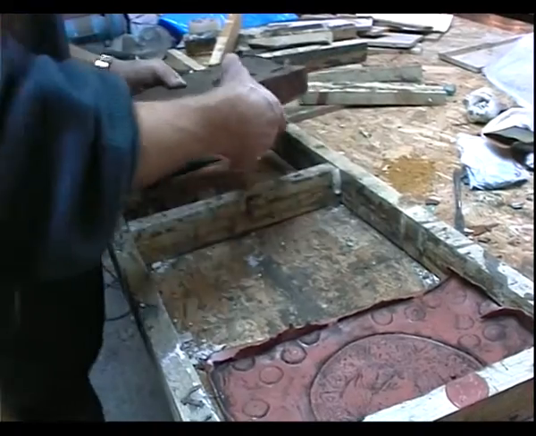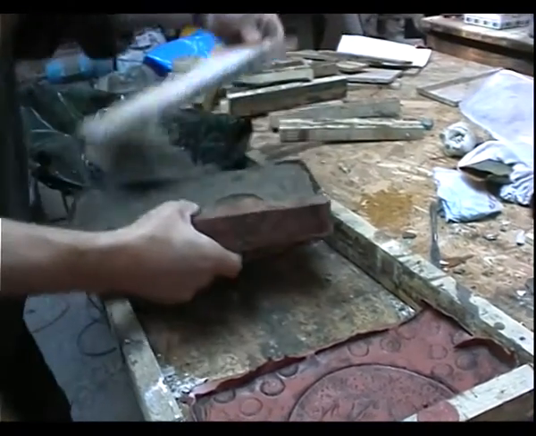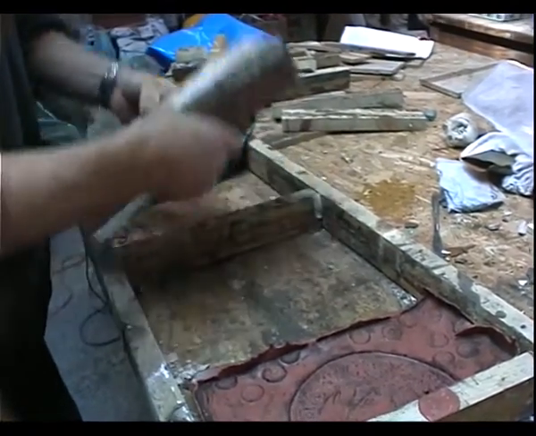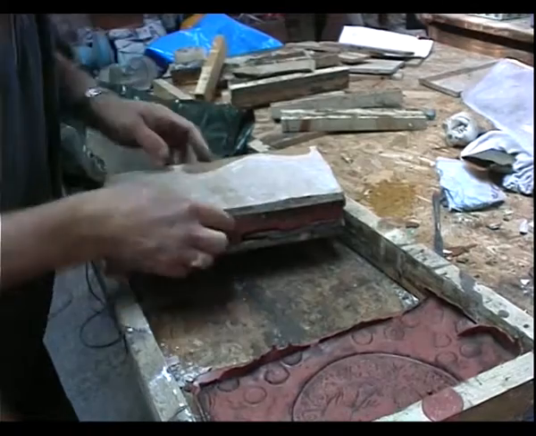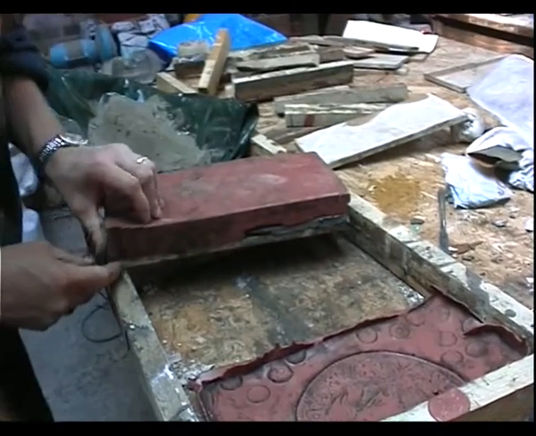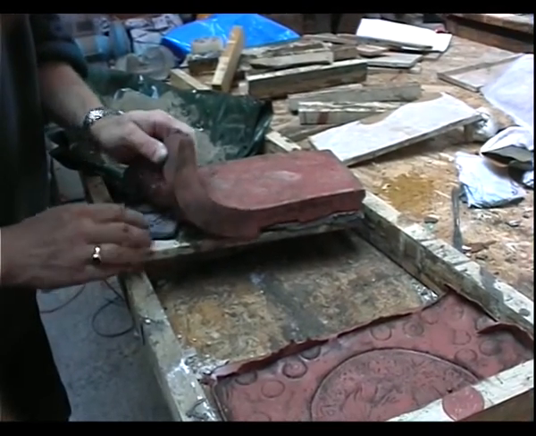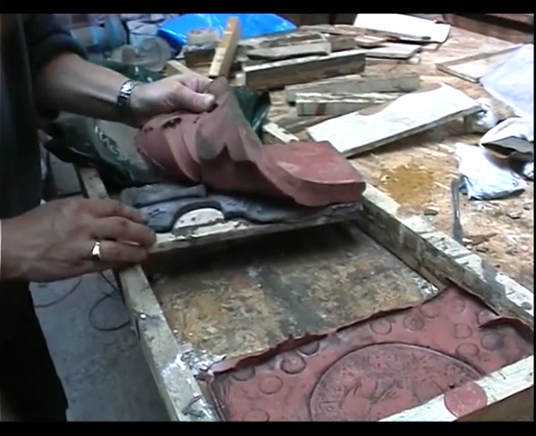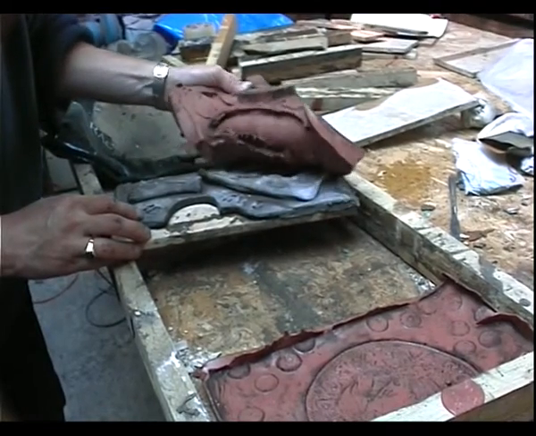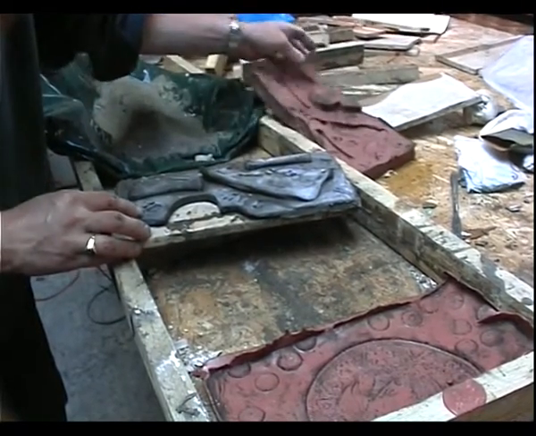So I'll turn it upside down, putting a board on top of it, turn it over, and we just peel it off from this side. And there we are.